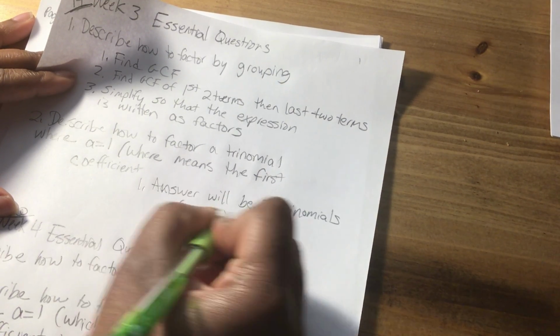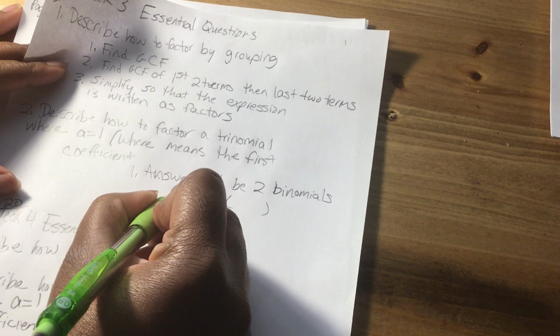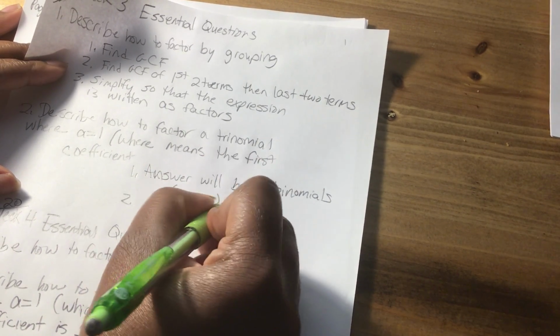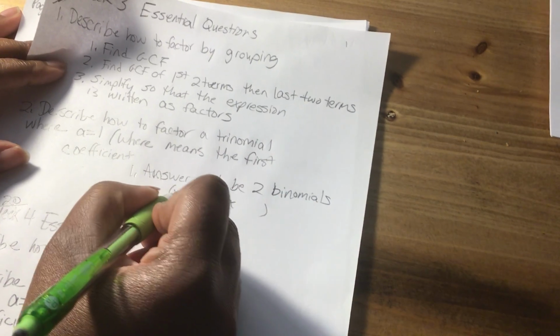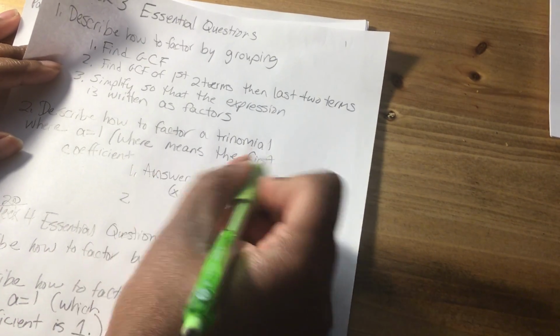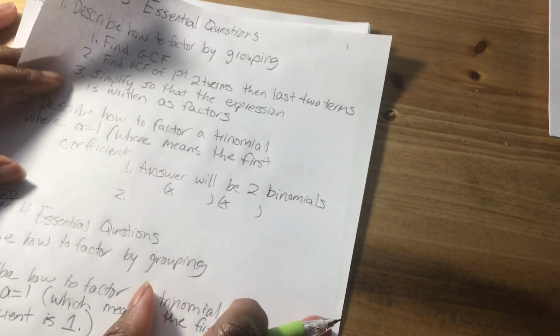There'll be 2 binomials, all right? And you're gonna put 1 variable in each binomial. So if it's x squared, you're gonna put x here and x here. If it's n squared, you're gonna put an n here and an n here. If it's whatever variable it is squared, because remember these are quadratic functions.